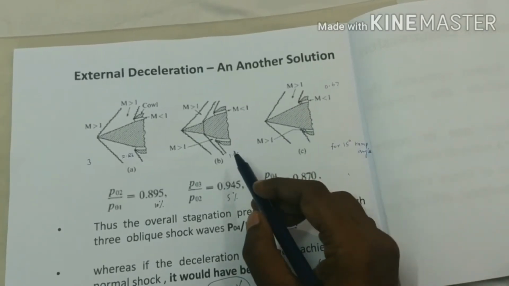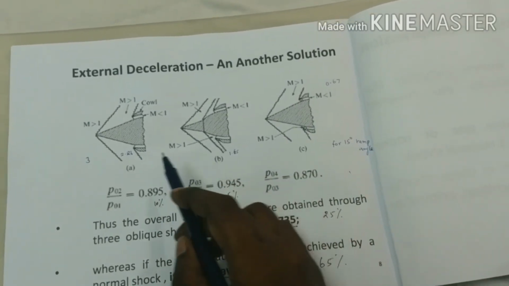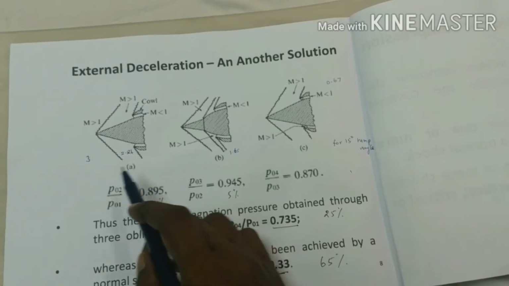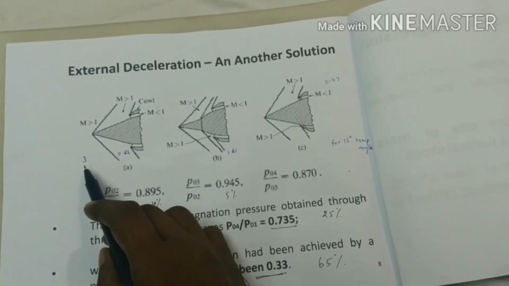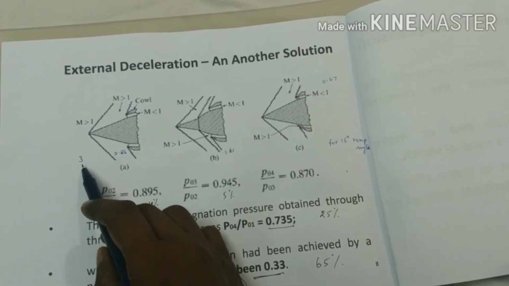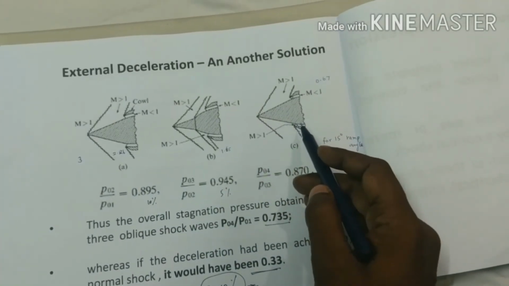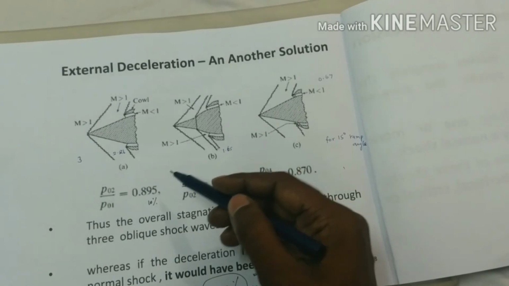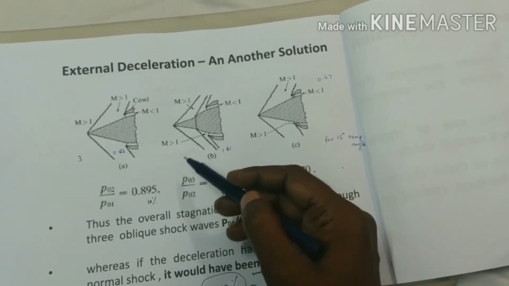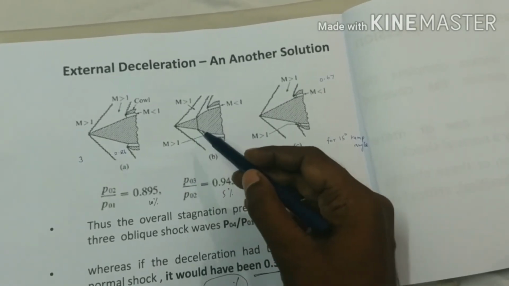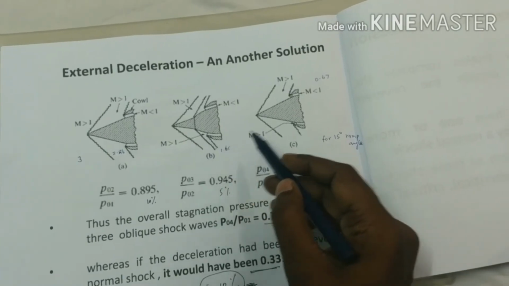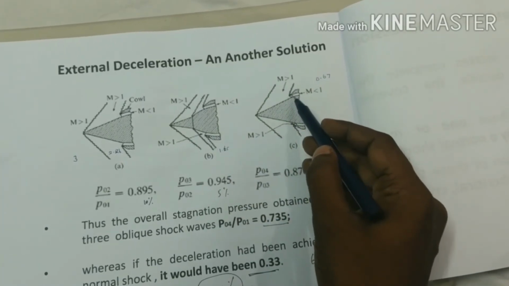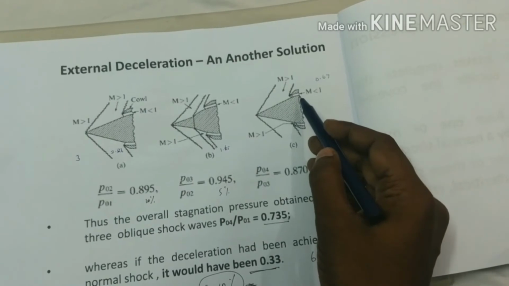So there will be 3 steps. The flow will be decelerated from high supersonic, say Mach number 3, to Mach number 1 in 3 steps. At each step there will be a deceleration of the flow through an oblique shock, and the flow gets closer to Mach number 1, and then we will have a normal shock.